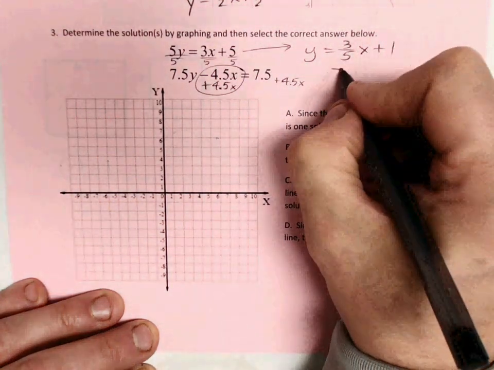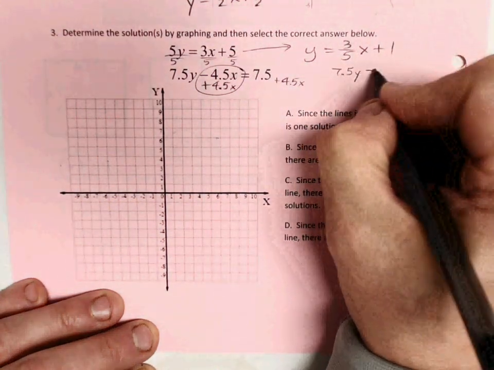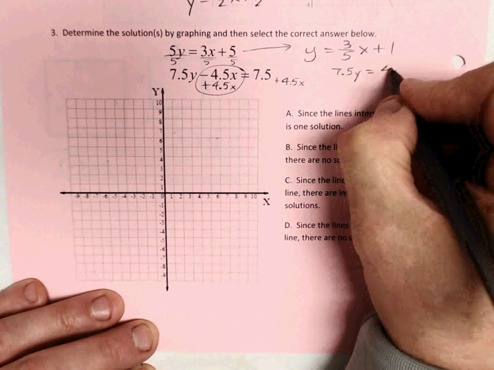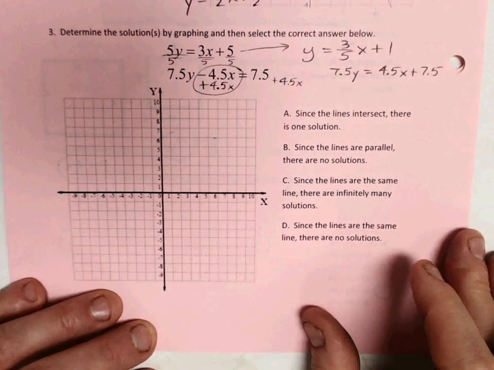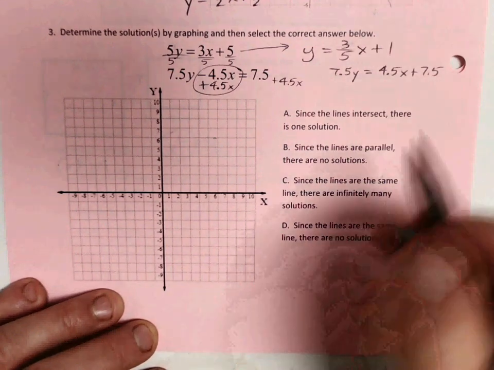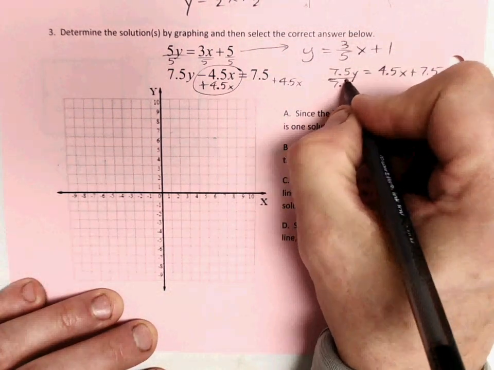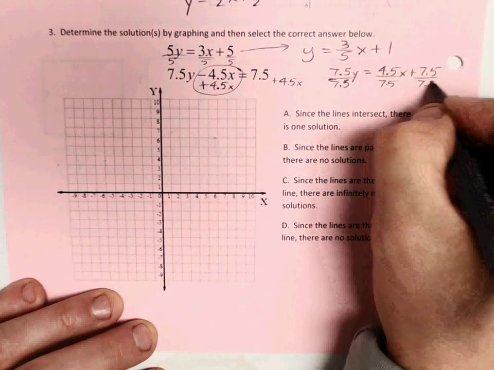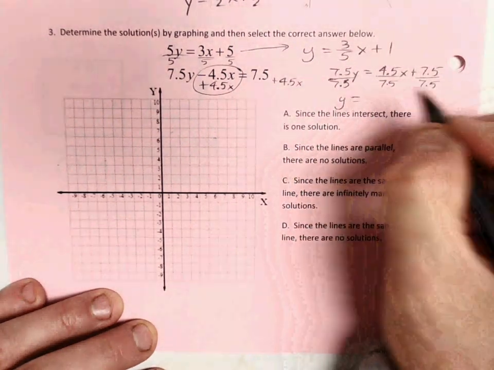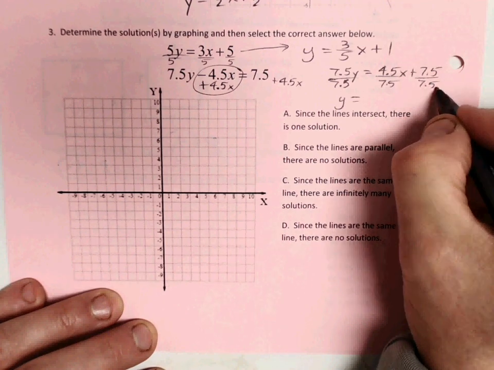I'm going to rewrite it so that it stays as clear as possible: 4.5x plus 7.5. I'm really not worried about the decimals because the calculator is going to help me out here in a second. So I'll divide by the coefficient of y. So it cleans up. Any number divided by itself is 1.